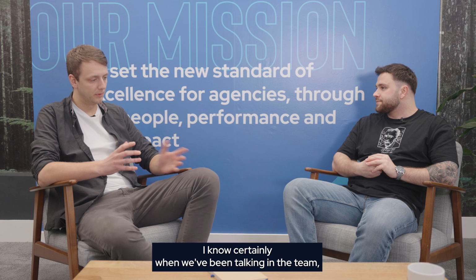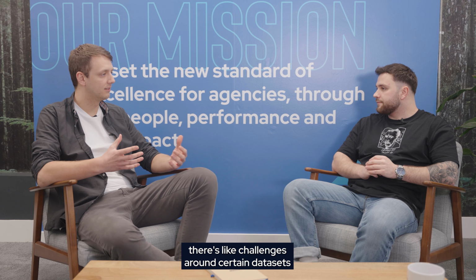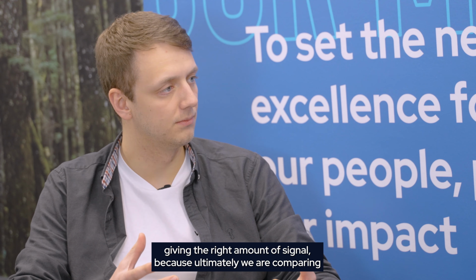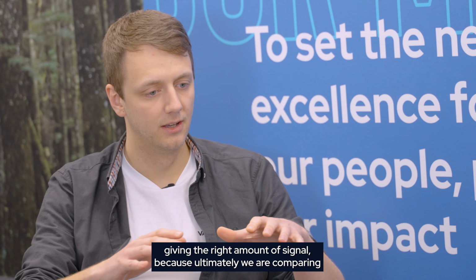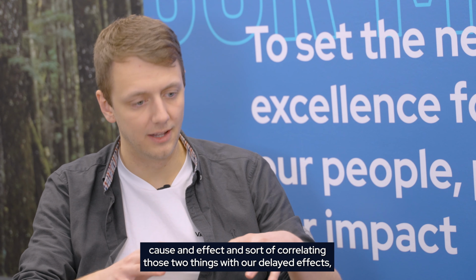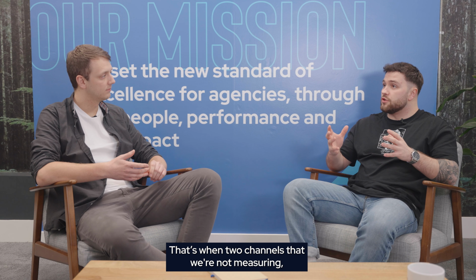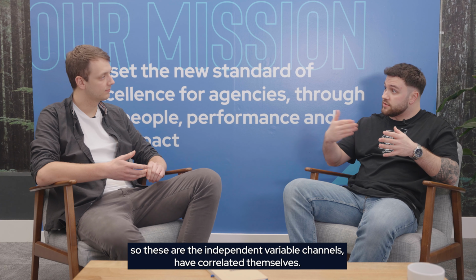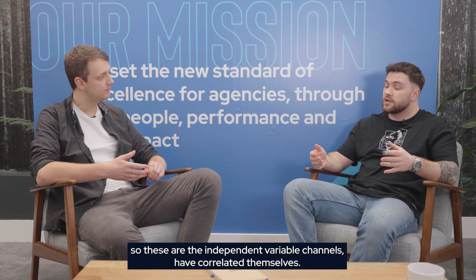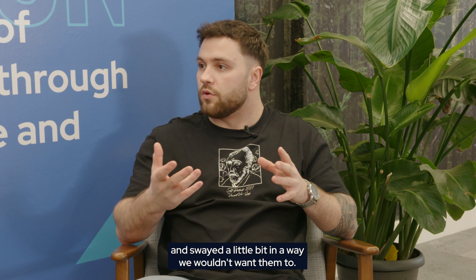I know certainly when we've been talking in the team, there are challenges around certain data sets giving the right amount of signal, because ultimately we are comparing cause and effect and correlating those two things with our delayed effects over time. One thing we encounter a lot is multicollinearity. That's when two channels that we're measuring, so these are the independent variable channels, are correlated themselves. When that happens, the results can really be thrown off and swayed a little bit in a way we wouldn't want them to.